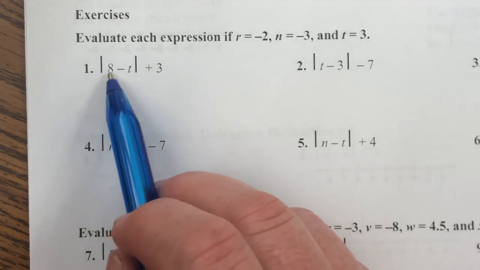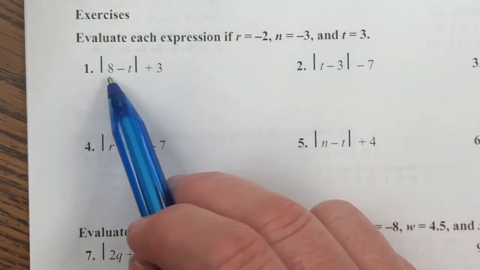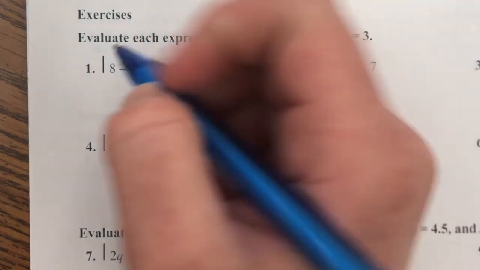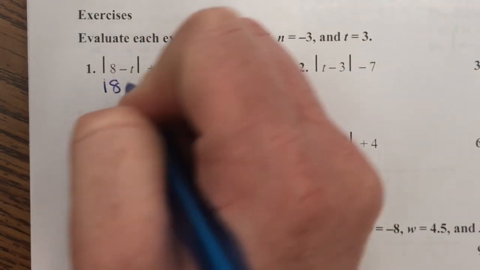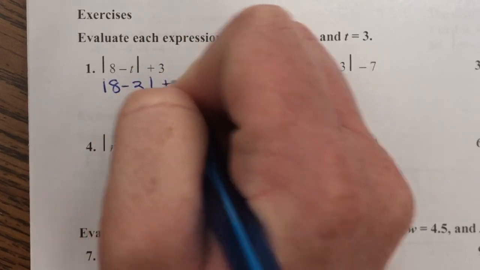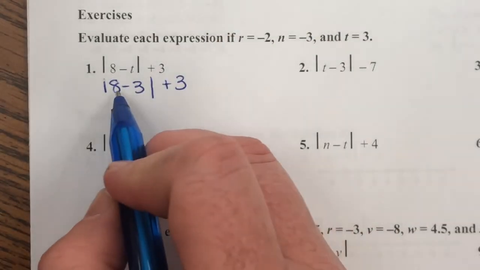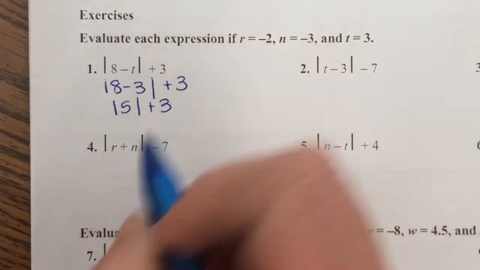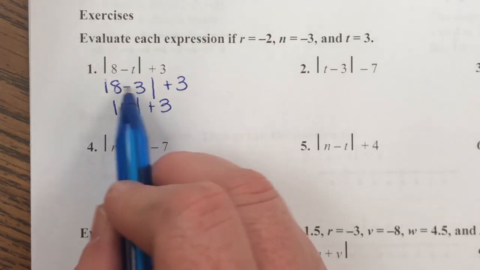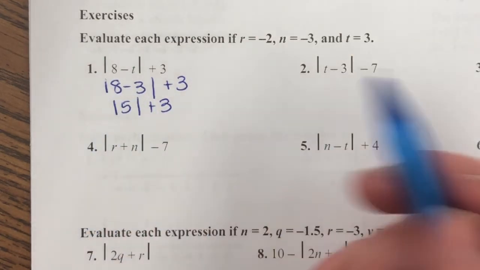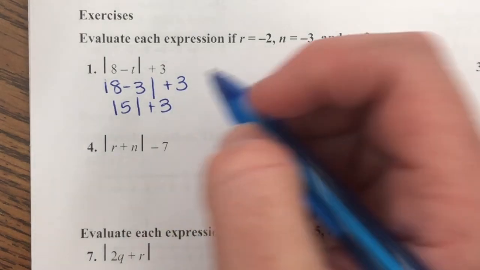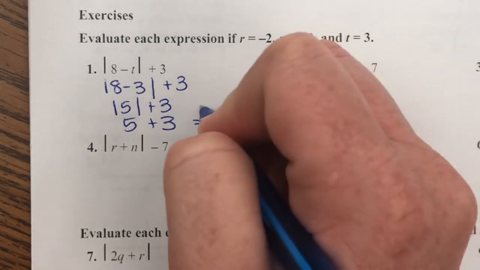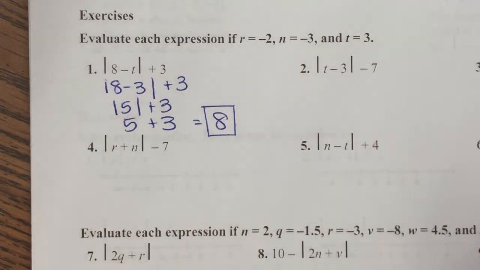All right, evaluate each expression, and the only variable here is t, with t equals 3. So absolute value of 8 minus 3, plus 3. Well, 8 minus 3 is 5, so we have the absolute value of 5, plus 3. Now we only have one number in the bars, so I can take the absolute value. The absolute value of 5 is just 5. So I have 5 plus 3, and when I add those together, I get 8. I'm done. It's super easy, right?